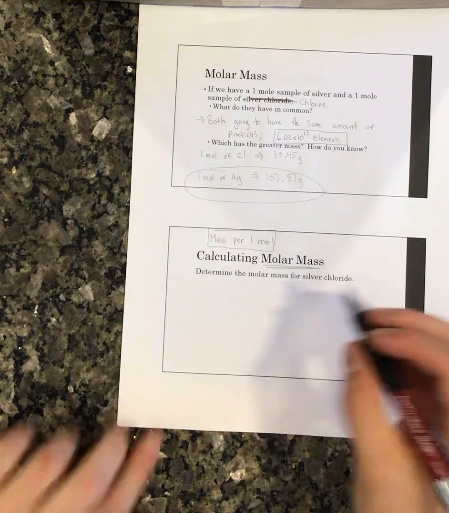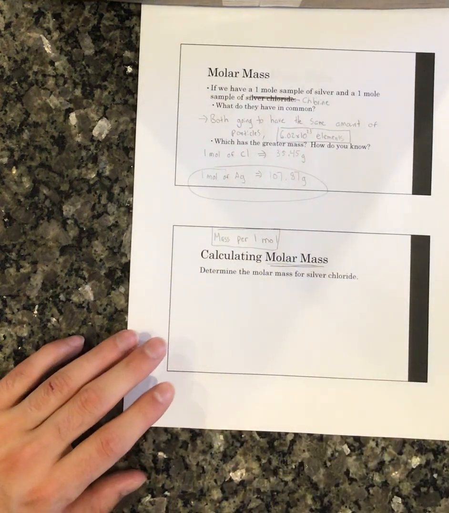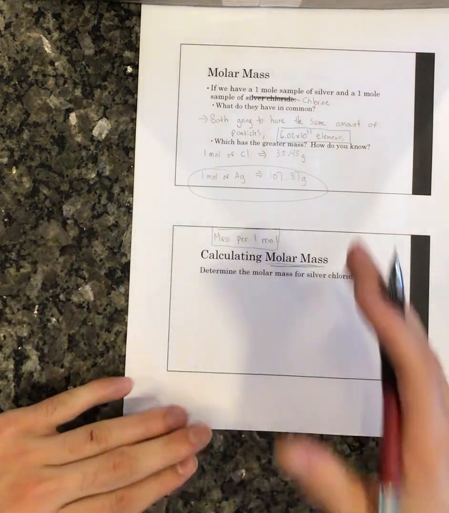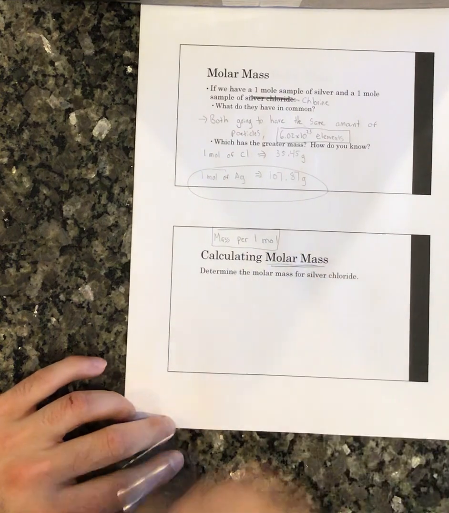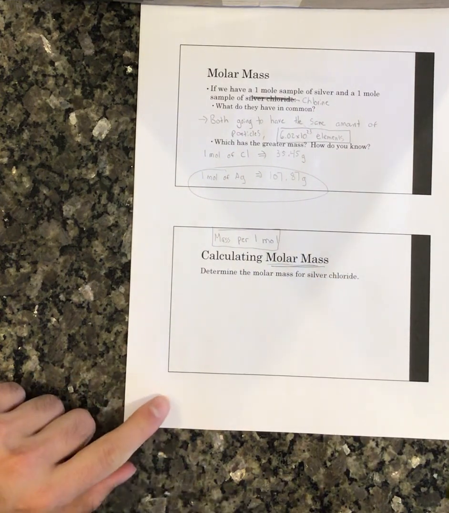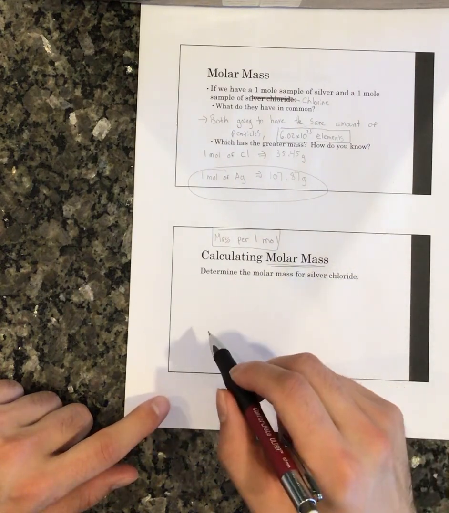So for example, if we look at this first question here, it says determine the molar mass of silver chloride. So what we're trying to figure out is how much would this weigh if we had 1 mole of silver chloride? I'm going to say that again because it's extremely important. If I had 1 mole of silver chloride, how much would it weigh?